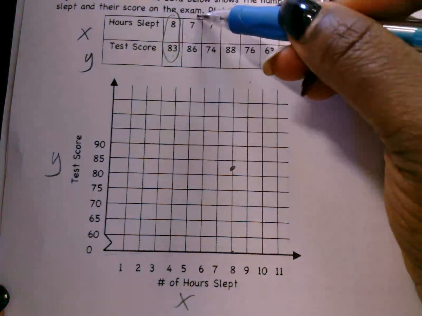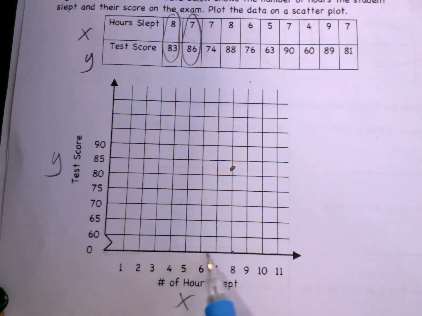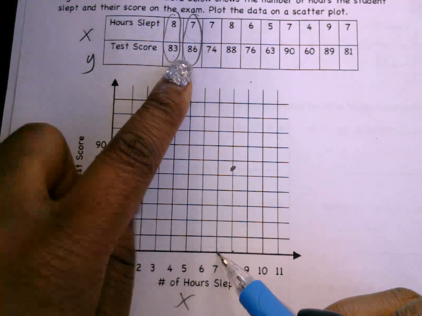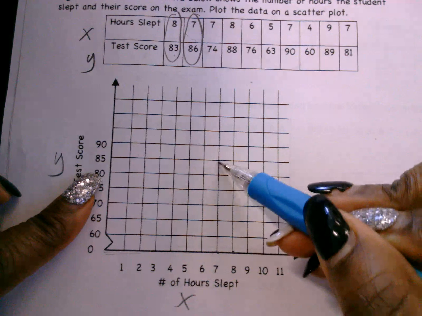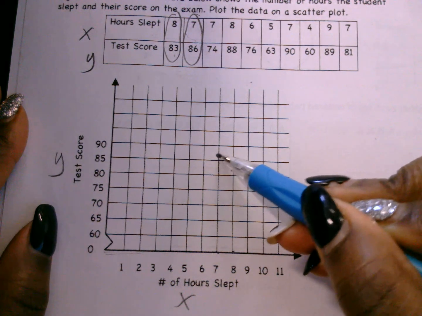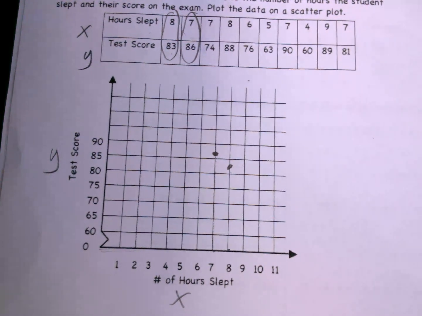The second ordered pair is 7, 86. You're going to go over to 7 on the X. That's your X value. And you're going to go up to 86. This is 80, 85, so 86 is right above it. So you're estimating. And you're going to graph the ordered pairs.